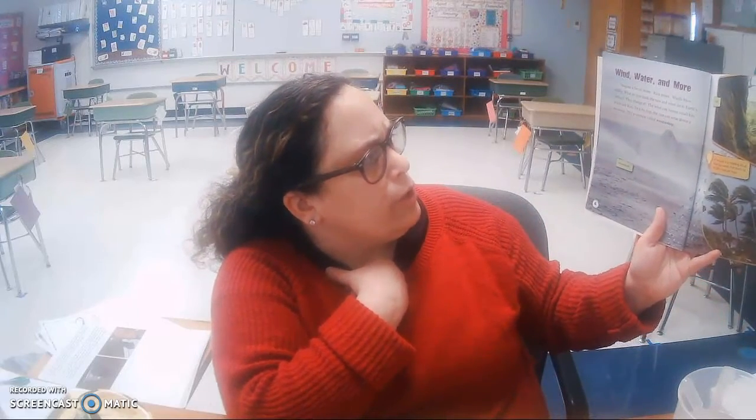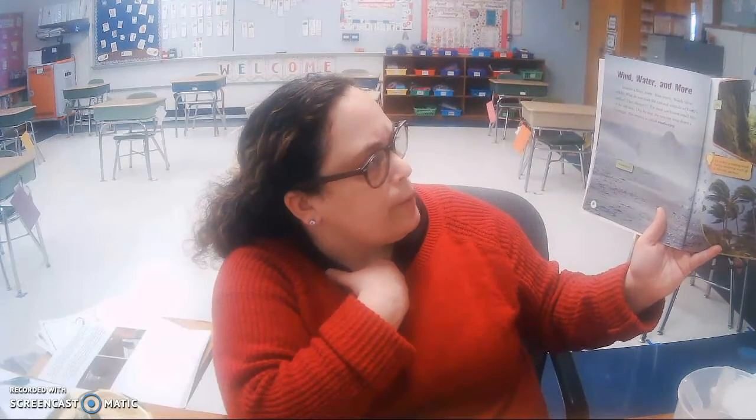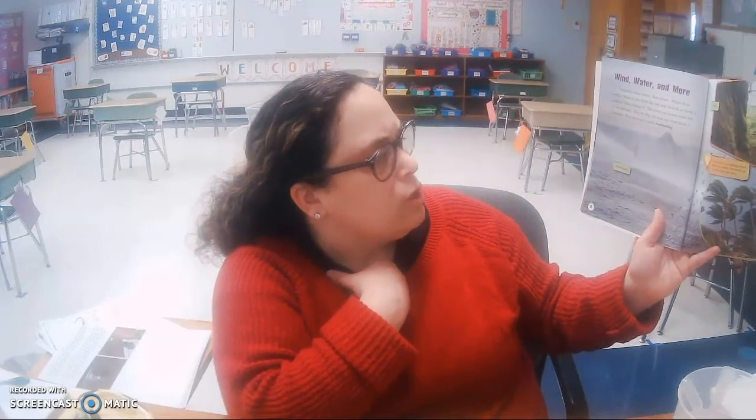Wind, water, and more. Imagine a fierce storm. Rain pours. Wind blows wildly. What do you think the rain and wind do to the Earth's surface? Yeah, they change it. The wind can loosen small bits of dirt and dust. Drip by drip, the rain can wear down a mountain. This process is called weathering.